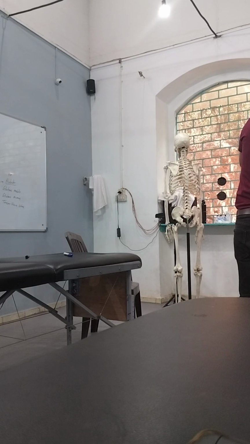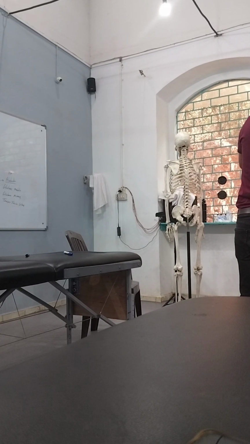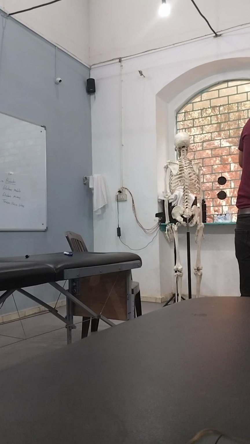You can see more filaments up. That is going up, mostly above L3. And this one is your iliocostalis lumborum. See, the longissimus thoracis is going like this.